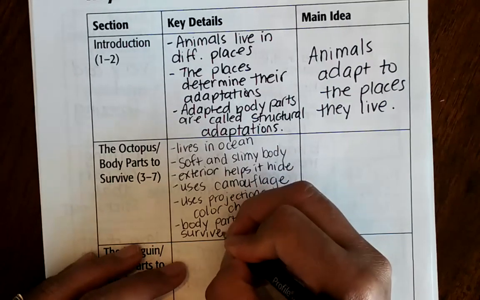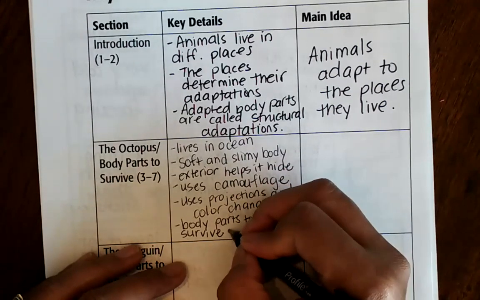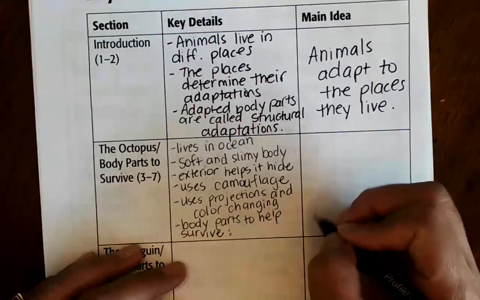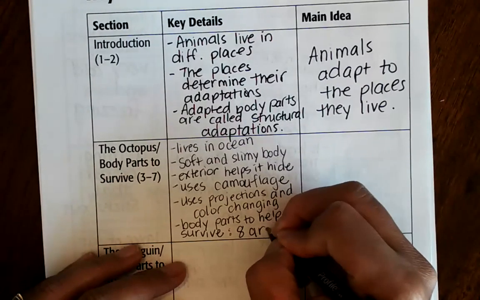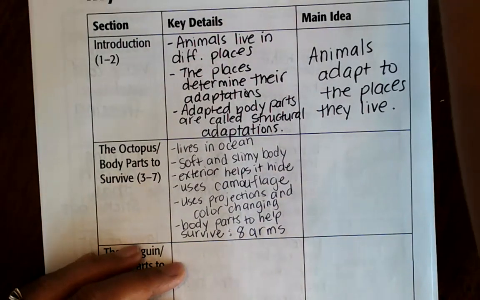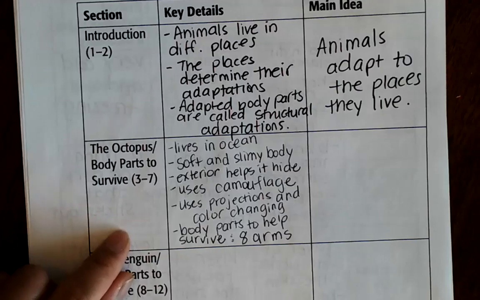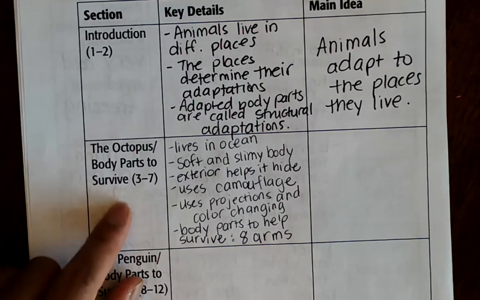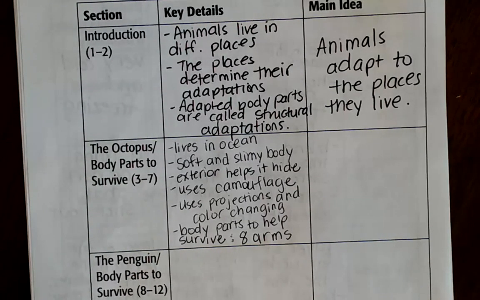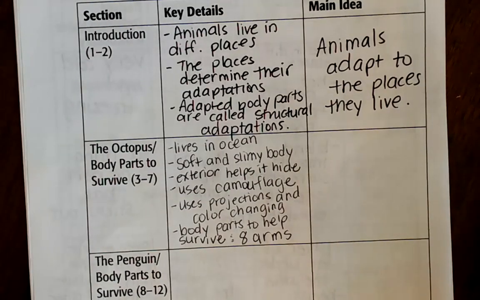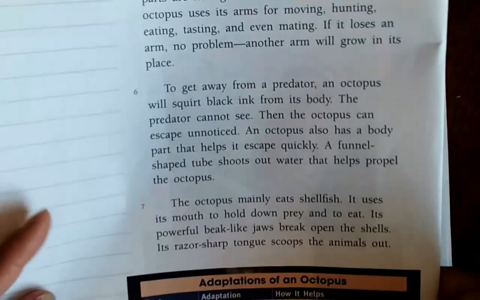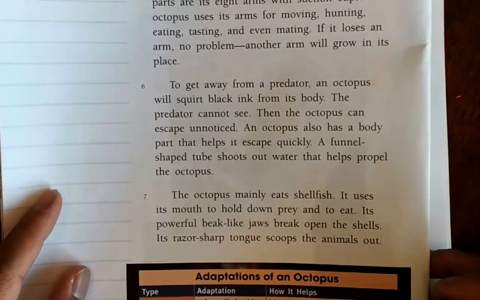It has those 8 arms, right? And I'm just going to put a little colon here, and I'm going to write the word 8 arms. There we go. Now I ran out of space, so anything here on paragraph 6 and 7, I'm just going to write here, okay? And it said the arms help it move and hunt, eat and taste. Let's see what paragraph 6 says.